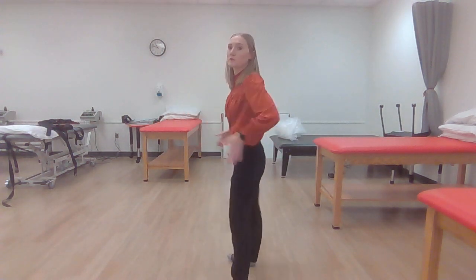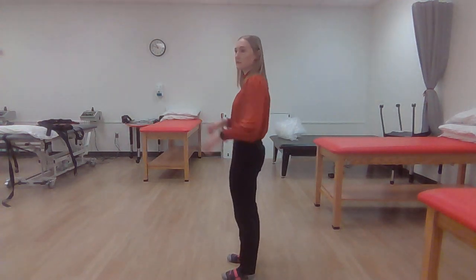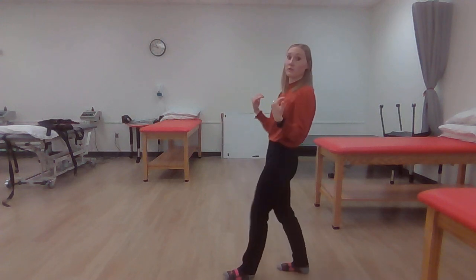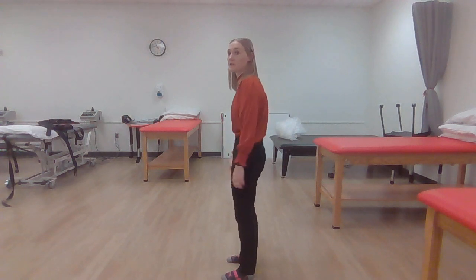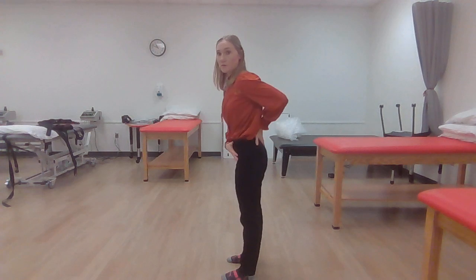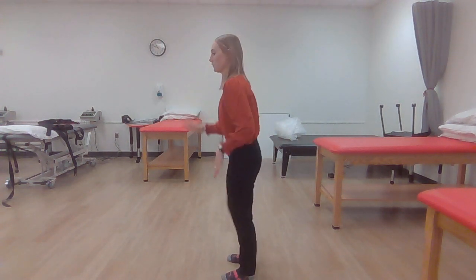Okay, now going back to the anterior trunk lean. So back to the pelvis, remember that if we have a posterior pelvic tilt, I don't want to hang out here because I'm going to probably fall backwards. So my body is going to want to naturally kind of lean forward as I walk. So I'm having a flatter curvature in the back, and then my trunk is leaning forward as I walk.